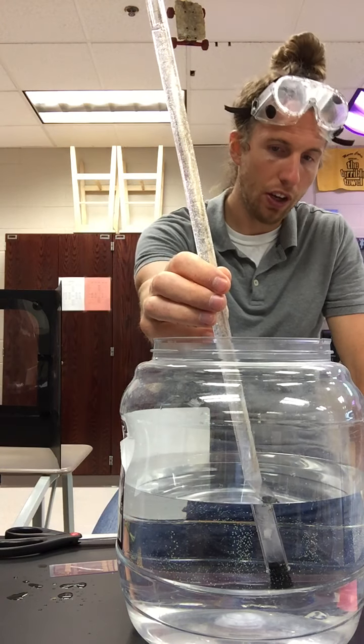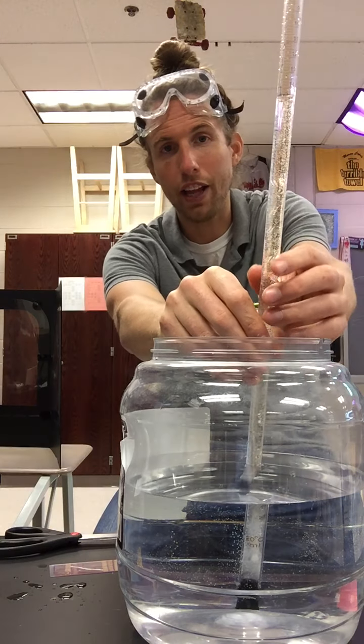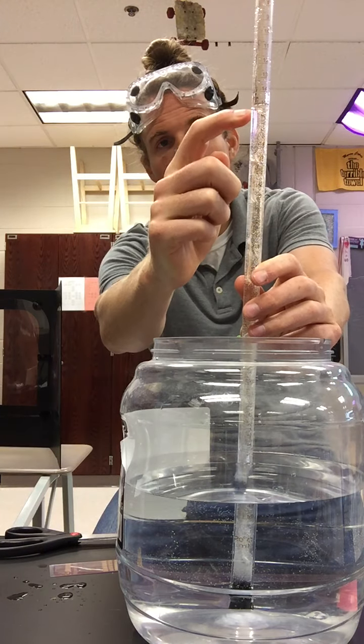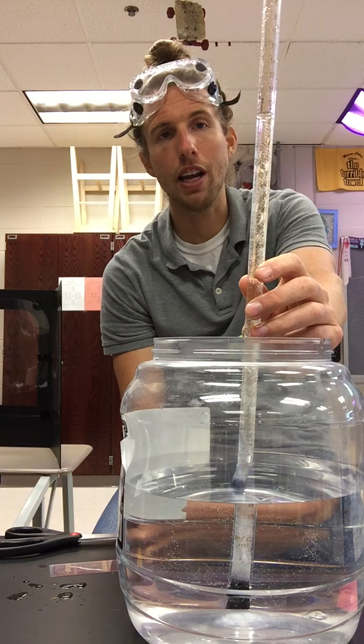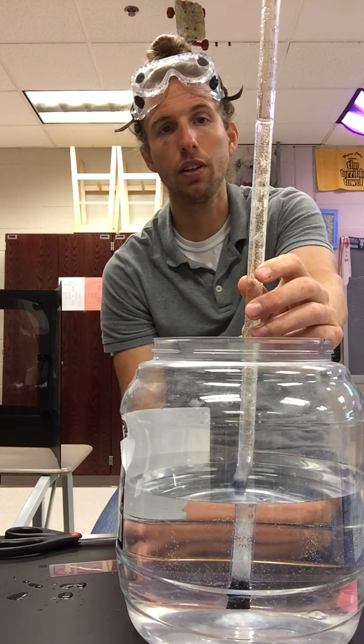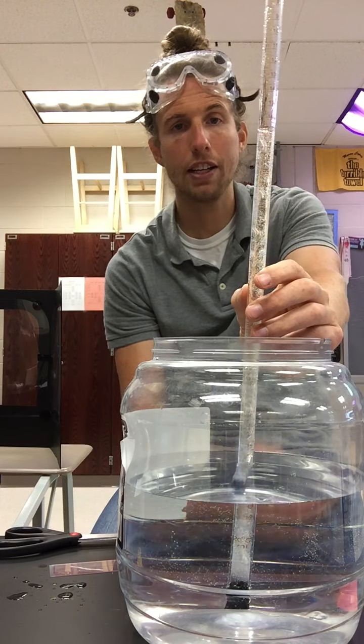You'll notice that we're still giving off bubbles. I don't know if it's on your screen yet. There it is. So right here, this is the amount of water going down as we're forcing water out of the eudiometer and replacing it with gas. And you can see that the reaction is happening relatively quickly. We want to continue this reaction until we have no more hydrogen gas.